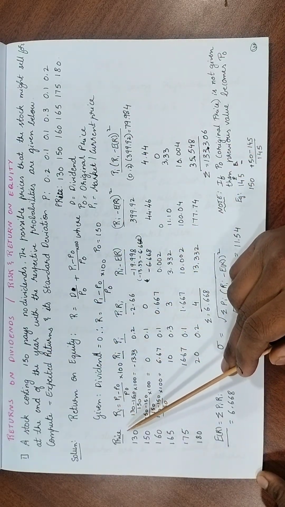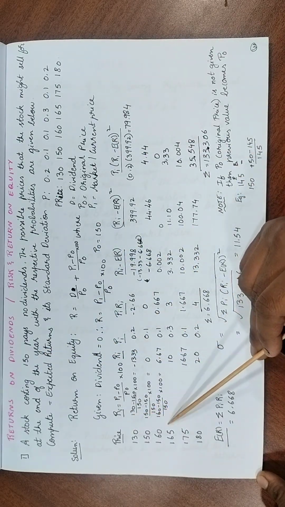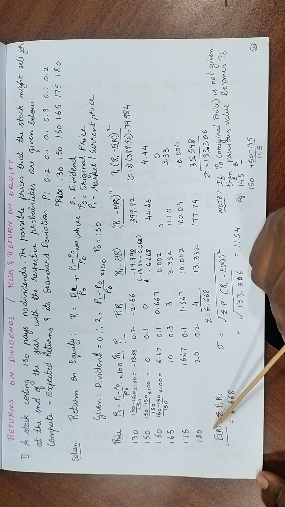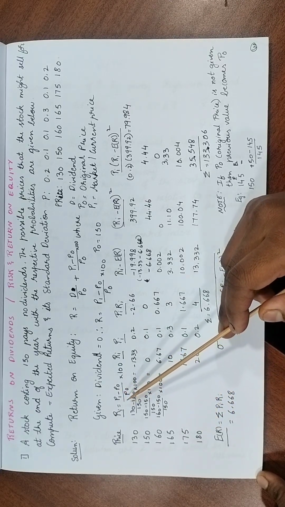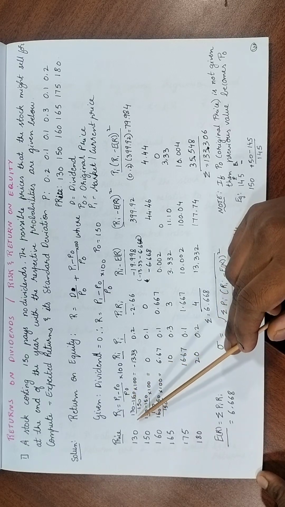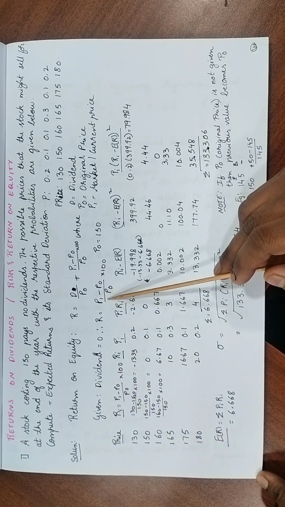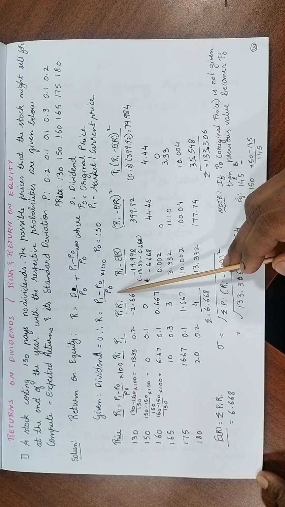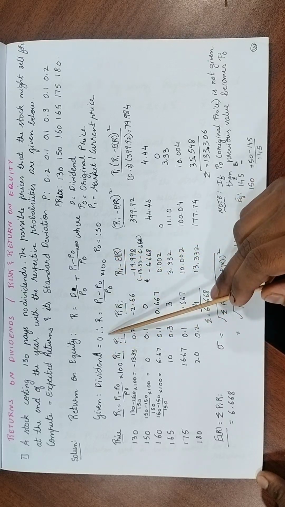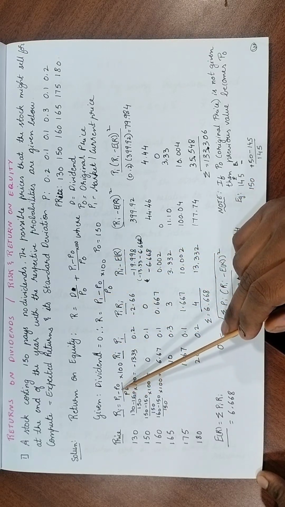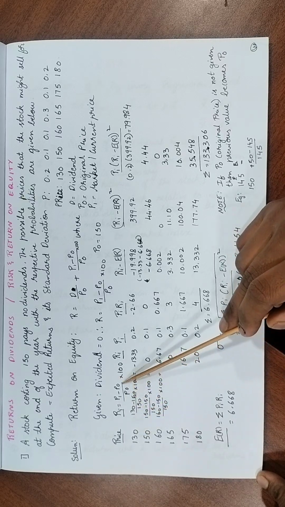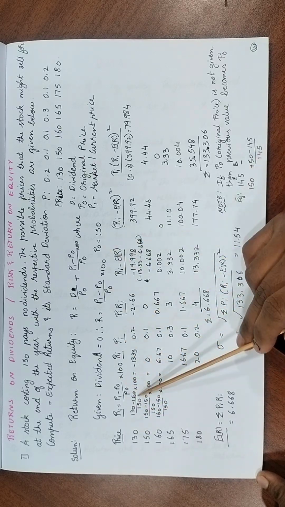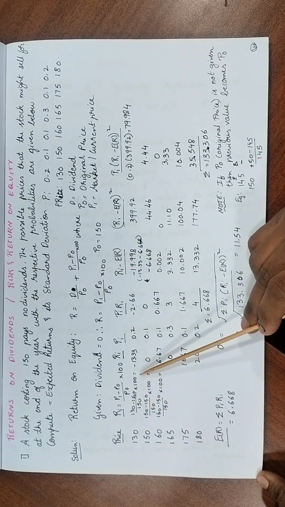Now rewrite the information from the problem, the price of the equity, and then we calculate the returns of the equity. So what do we have here? P1 minus P naught divided by P naught into 100, as dividend is equal to 0. So substitute the values. P1 is 130, P naught is given in the problem 150, divided by 150 into 100.